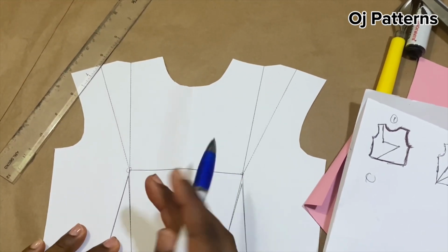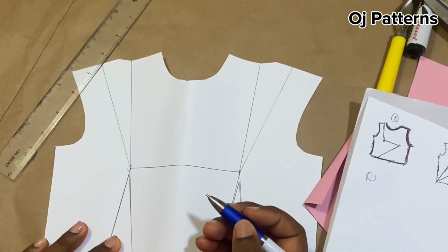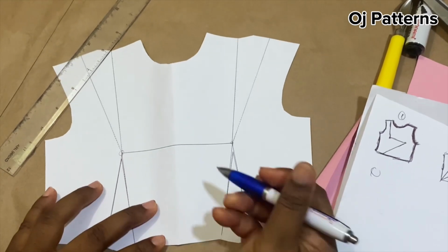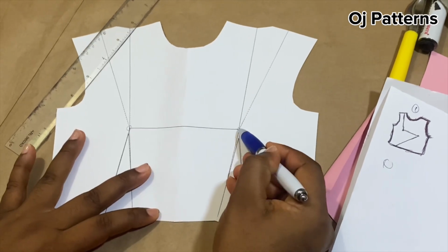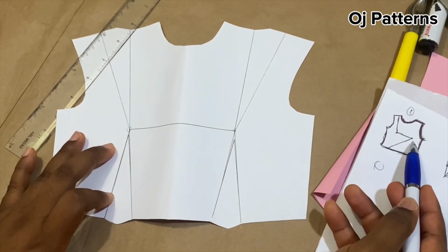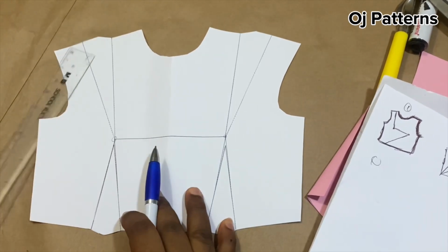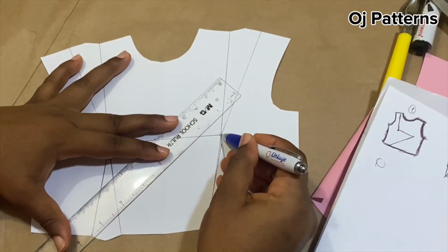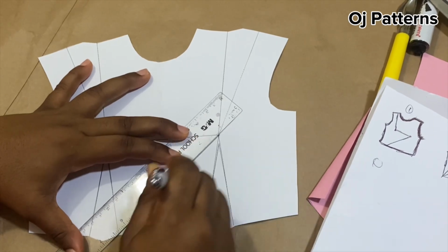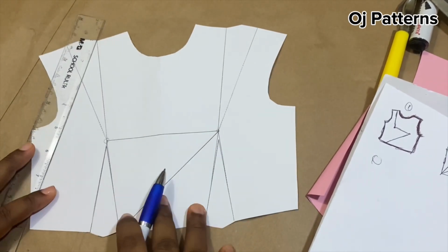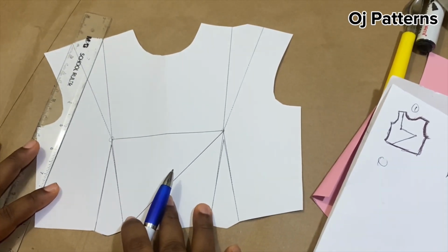Next step is to connect from the right bust point to the left waist dart leg. Now this is my right, so I'm connecting from here, checking out the design. It's going from the bust point straight to your waist dart, the dart leg. So that's what I'll do. I'll connect from here to the dart leg this way. Okay, I have this.